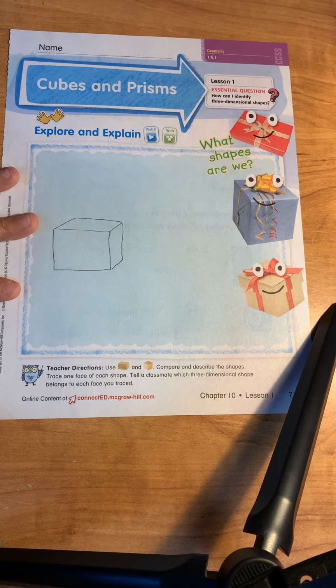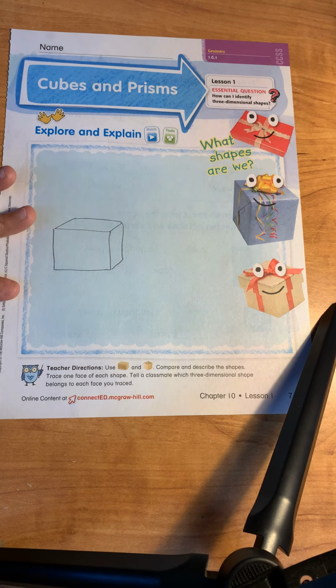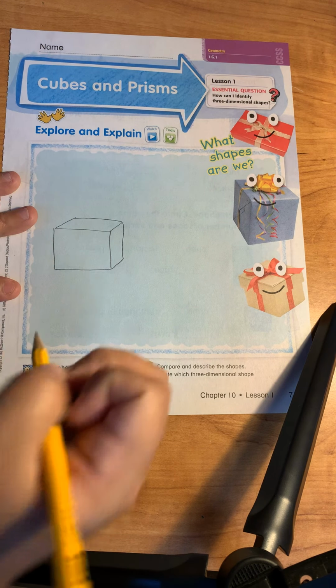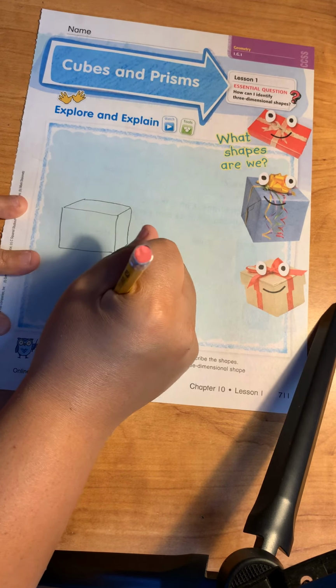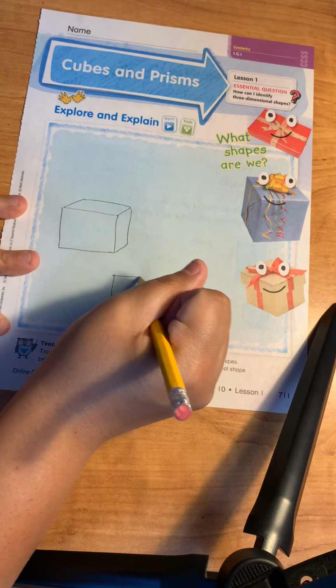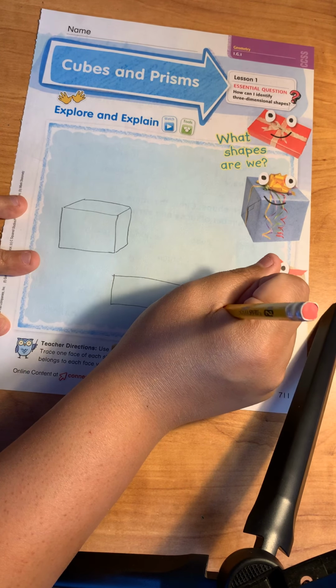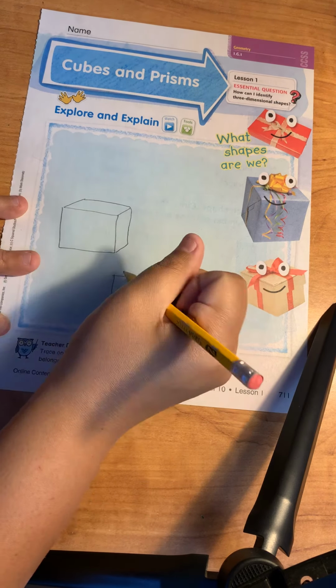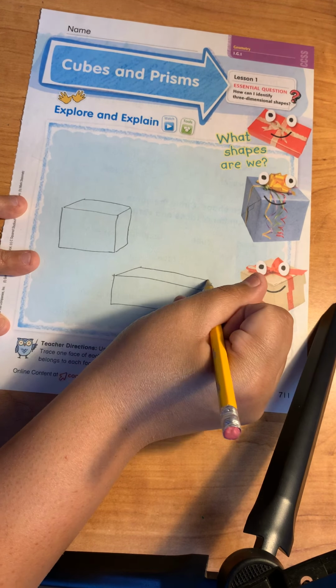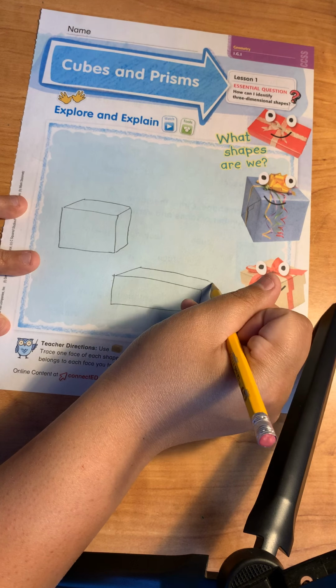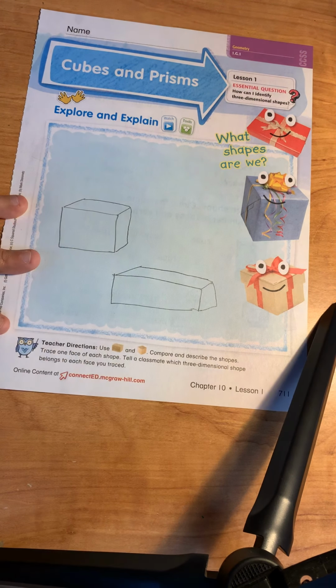So it's kind of like a cube, right, as you can see. Now a prism is a rectangular shape, and I'm going to try my best to draw the best that I can, and it's also three-dimensional, so it looks like something like that.